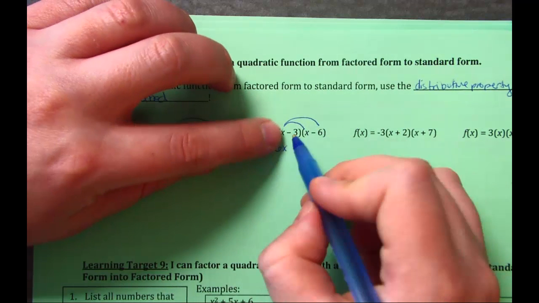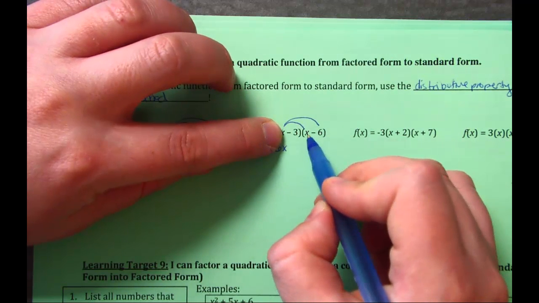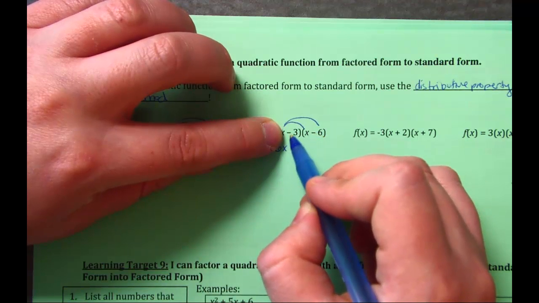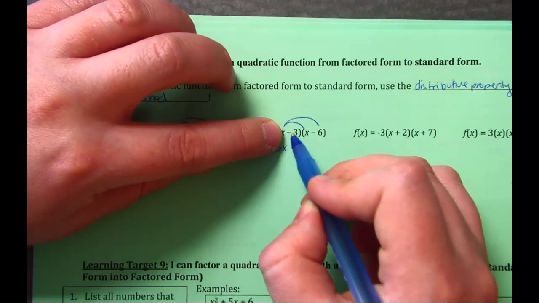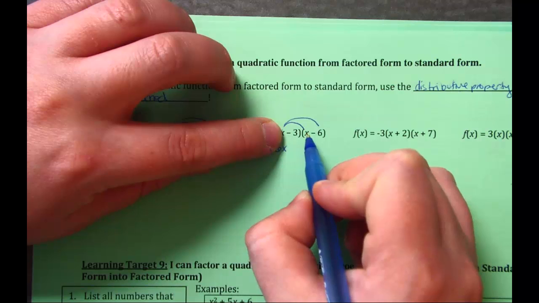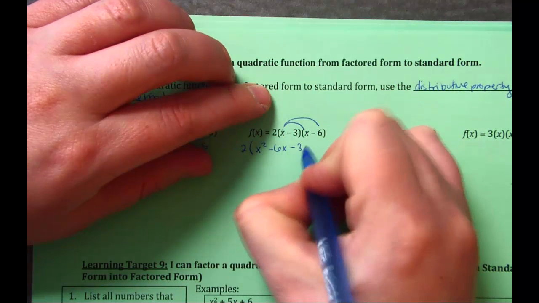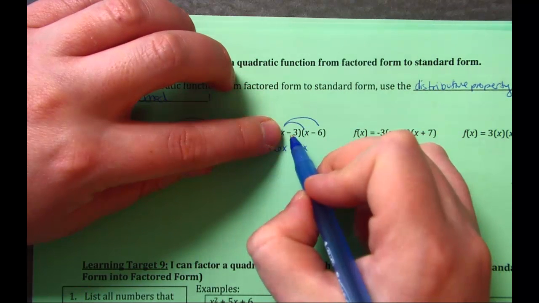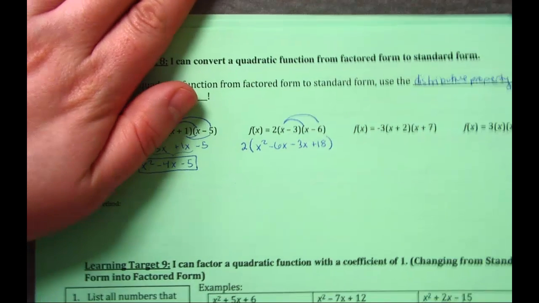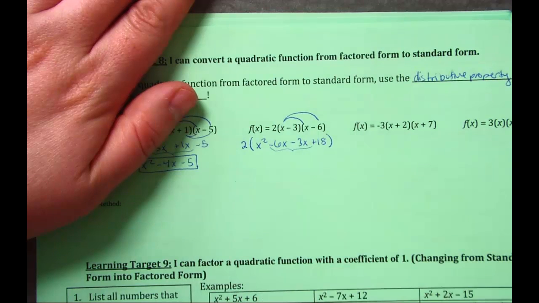And then I'm going to take the -3 and multiply it by both of those. And I need to remember that this -3, this negative stays with the 3. So this is a -3 multiplying by both of those. So -3 times x is -3x. And -3 times -6 is a positive 18. So then just like before, I can simplify those two middle ones.